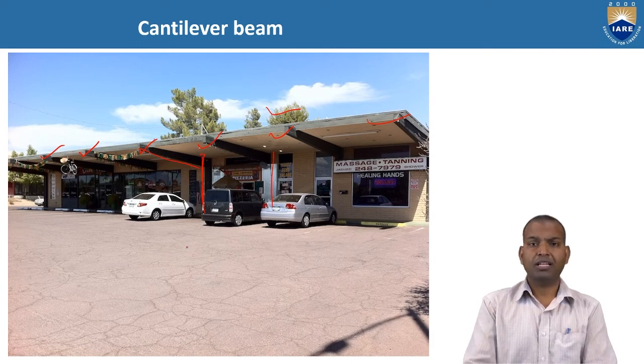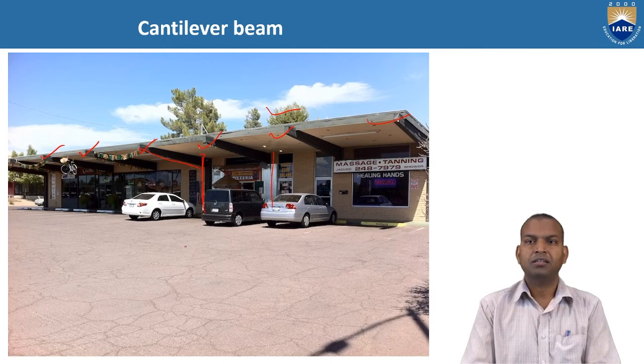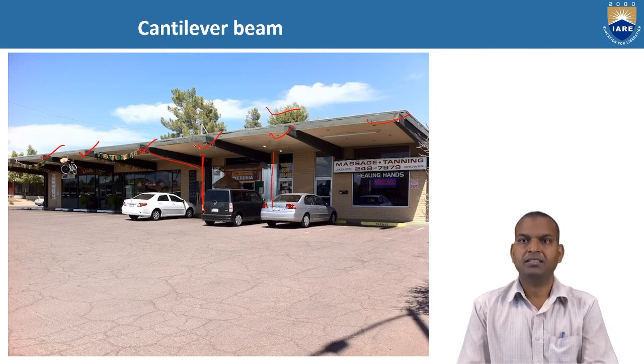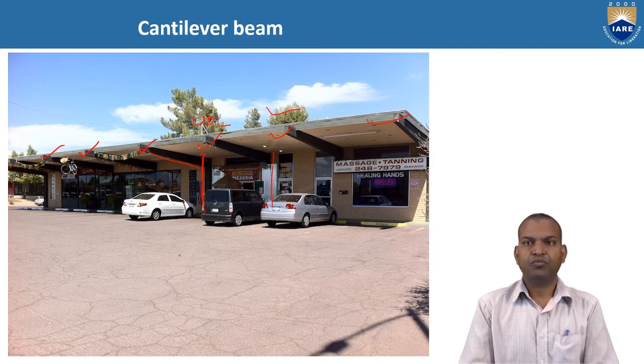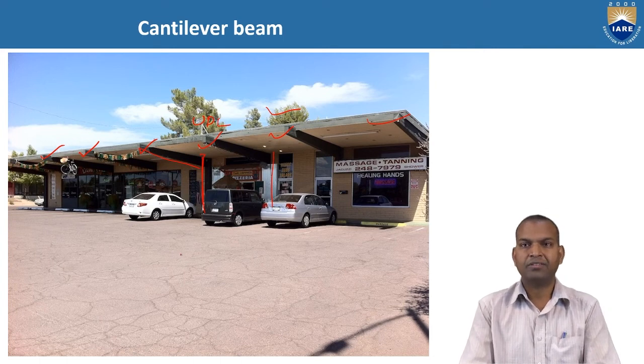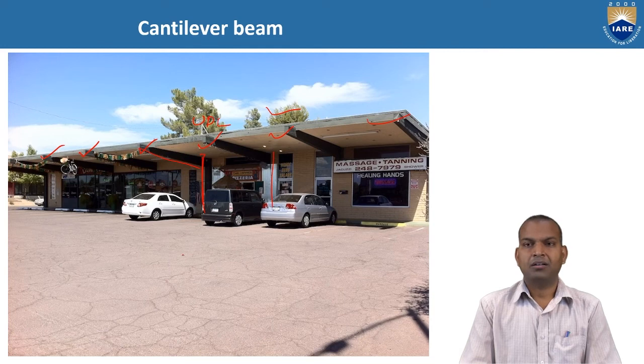So how do we calculate shear force and bending moment values for this type of case study? We have to assume it again as UDL loads on these beams. Thus we find the cantilever beam in real life applications.